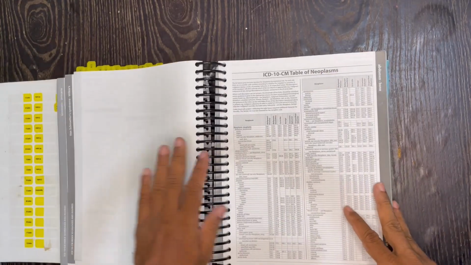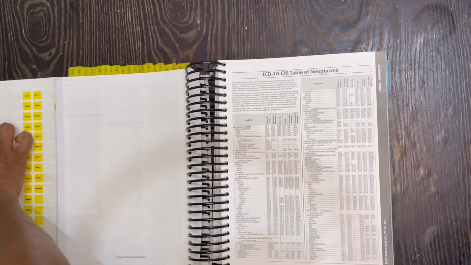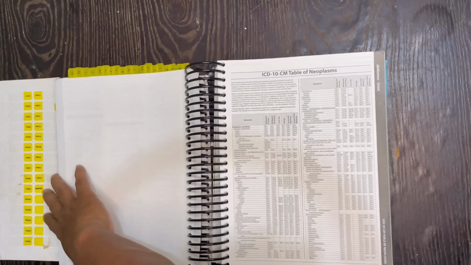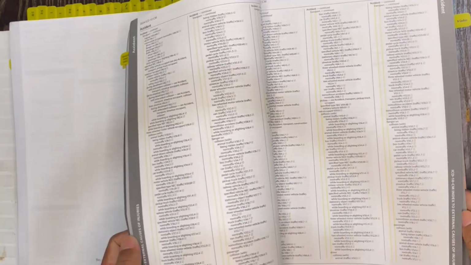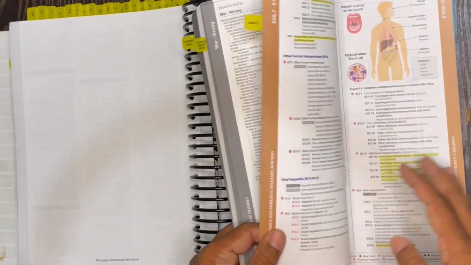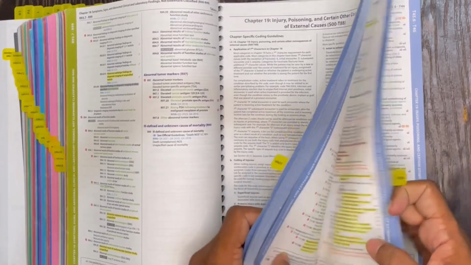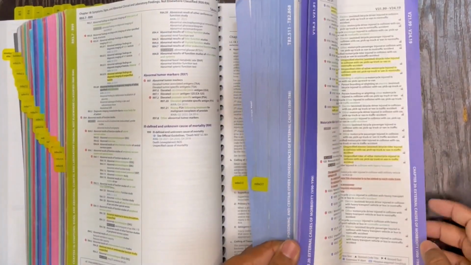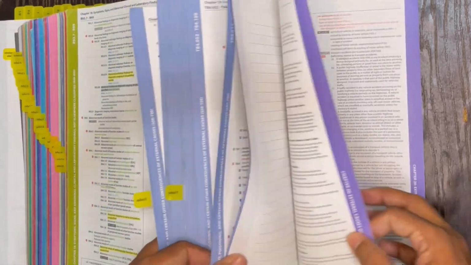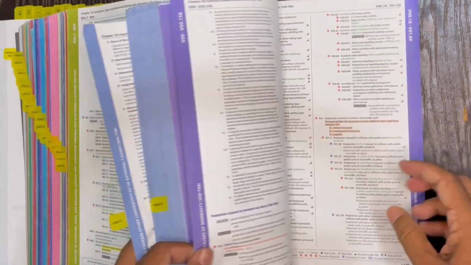The index is arranged in alphabetical order. After that, you will get the ICD-10-CM table of neoplasms. Then you will have the chapter-wise ICD-10-CM coding. There are many chapters, all chapters arranged in alphabetical order. Different alphabets will have different colors. Also, you can put tabs to identify each code, A, B, C, D to Z. And finally, you'll have the external causes codes, and the last part of the book will have the appendices.